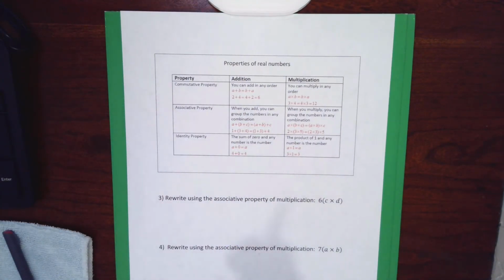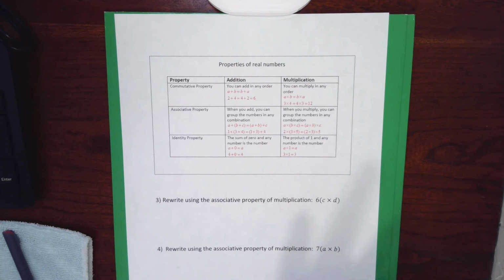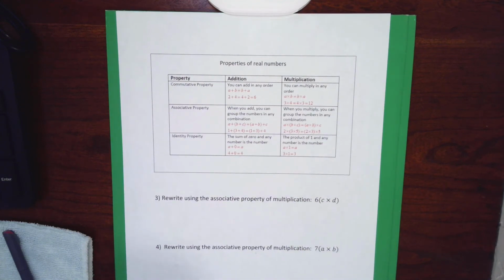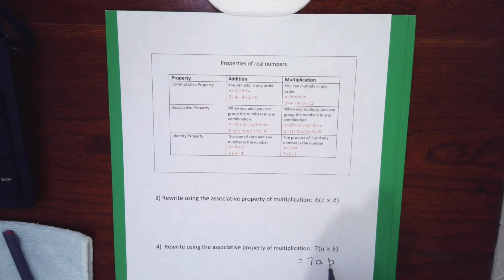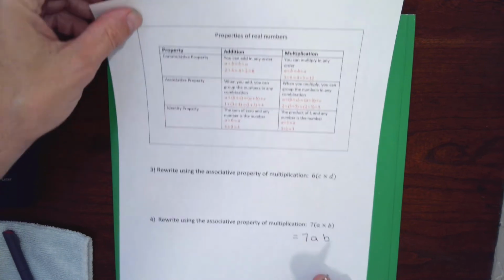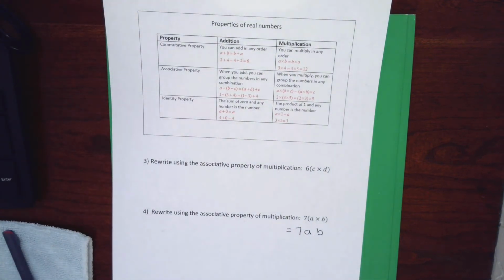4 and 3 want me to use the associative property of multiplication. Both 3 and 4 have 3 factors being multiplied, 2 in a parentheses. That means the associative property allows me to move the parentheses. So I'm going to leave the 7 first, the A second, and the B third, and I'm just going to change the parentheses. And when I do this, there are lots of ways to write the answers, not in terms of the order, but there are different ways to represent multiplication.